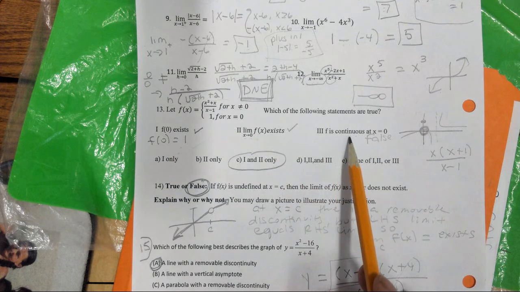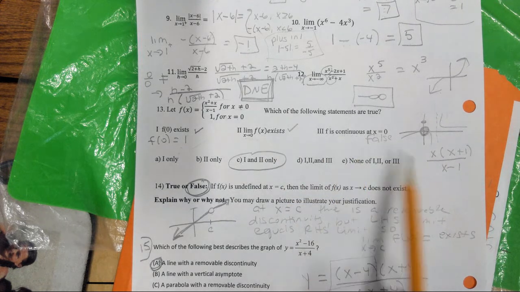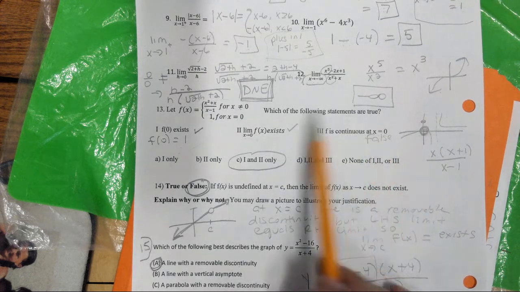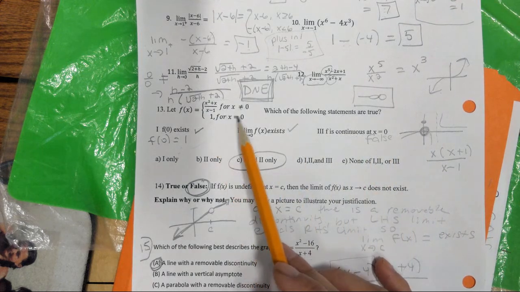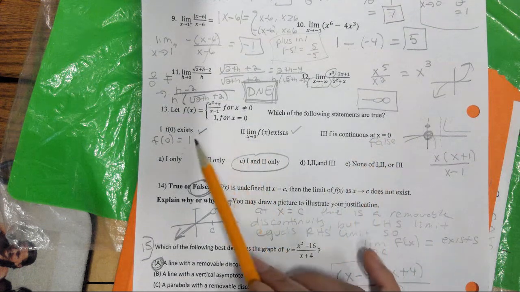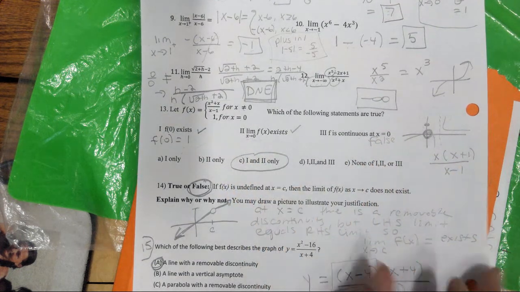But is it continuous? Well, no, because it's not defined at 0 here. So this is a hole. But this piece, when x is 0, is 1. It's up here. So there's a hole here. There's a removable discontinuity right here. So it's not continuous. And so 1 and 2 are the only true ones.